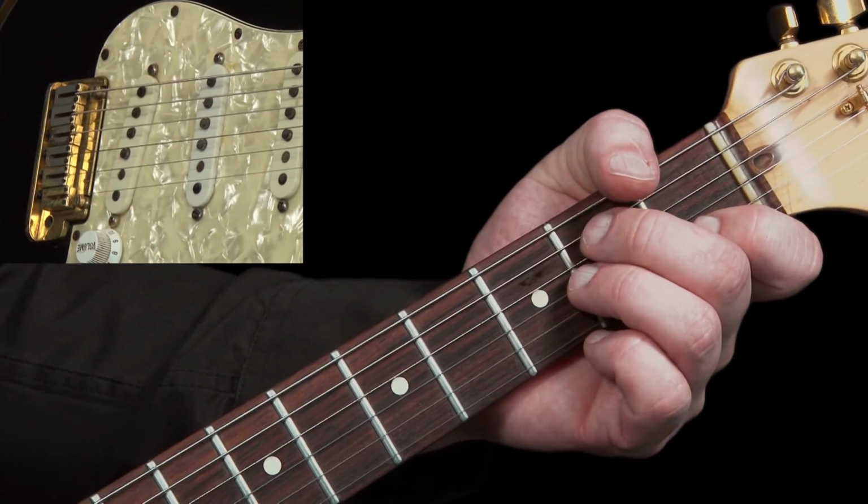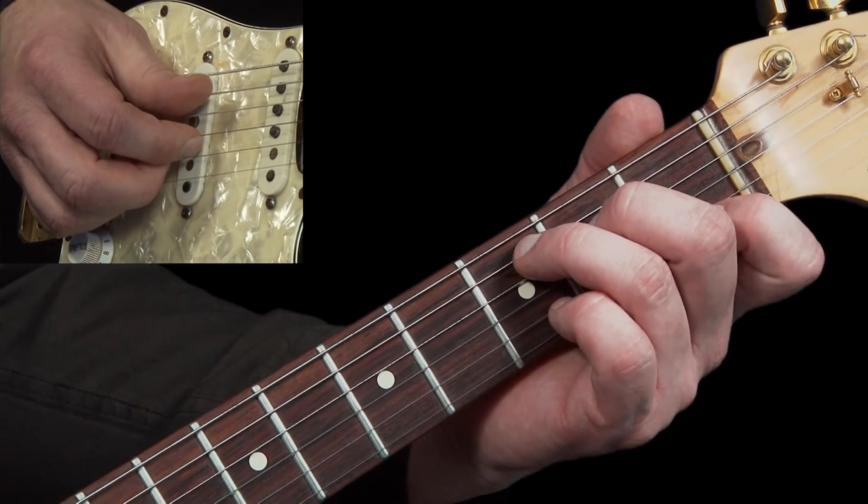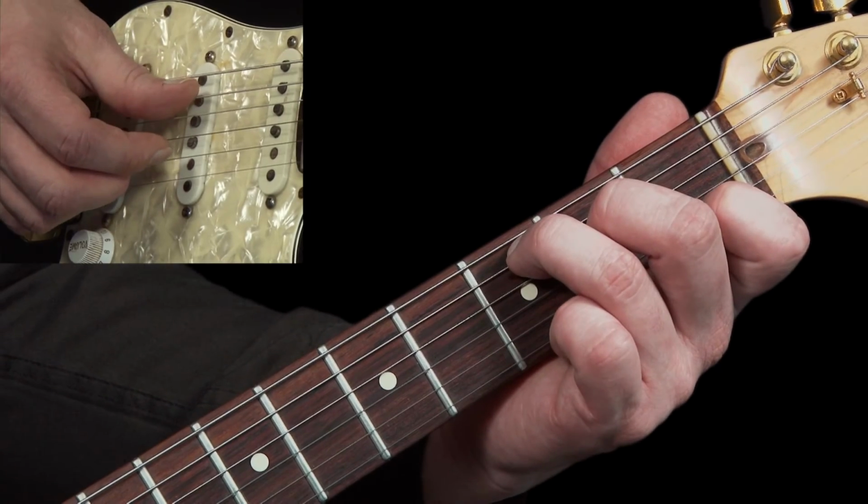Or with thumb and first finger after 3. 1, 2, 3.